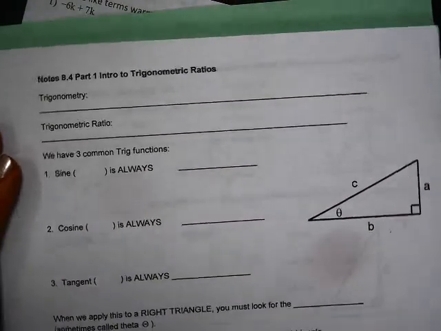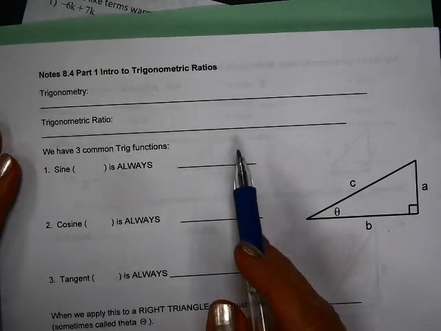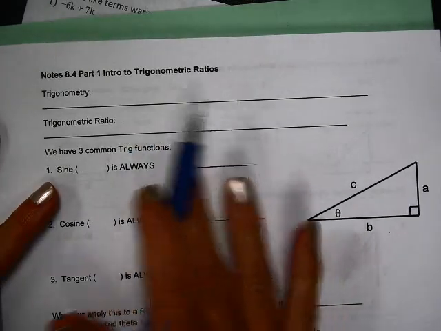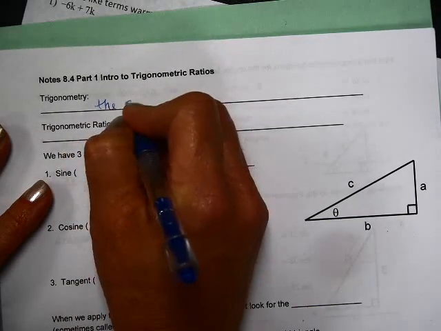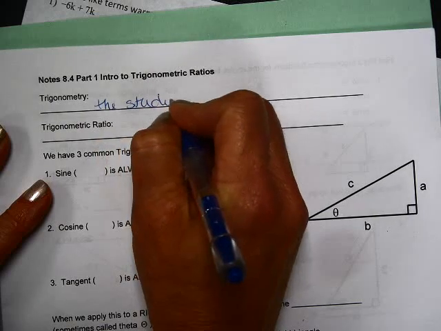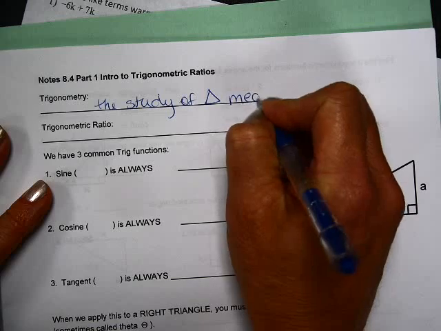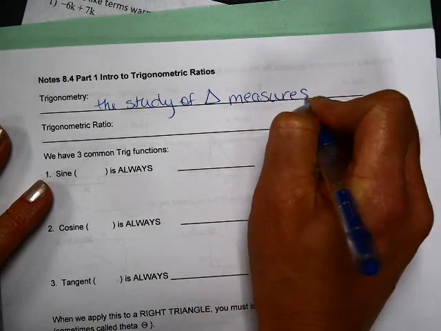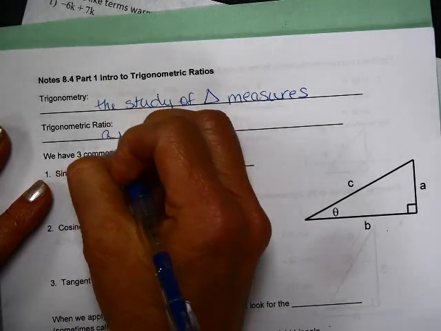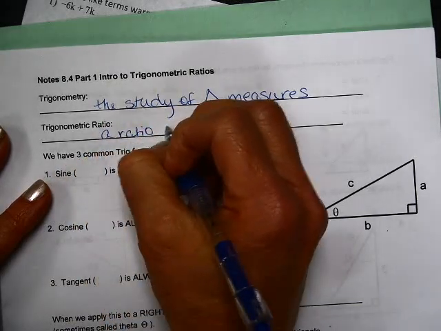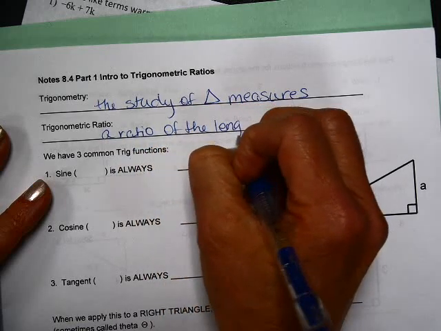This lesson is the introduction to trigonometry, and we start with trigonometric ratios. It's a big word, but all it means is the study of triangle measures, and we're using ratios in order to solve for different side lengths of triangles. So to define it, trigonometry: the study of triangle measures.